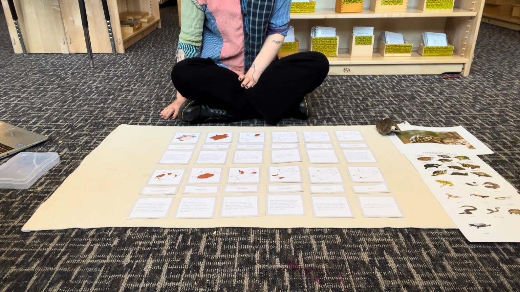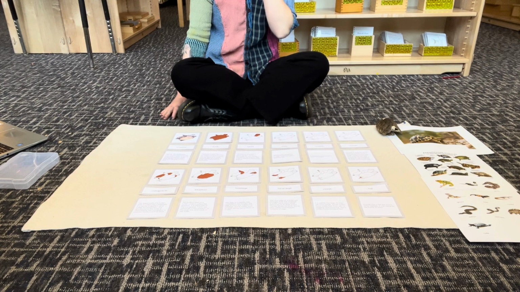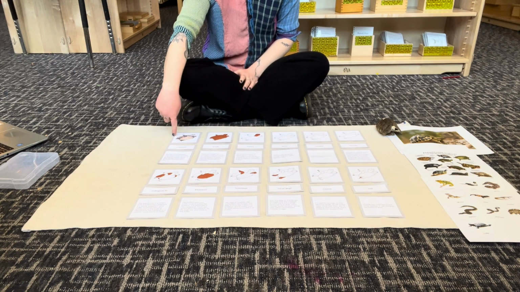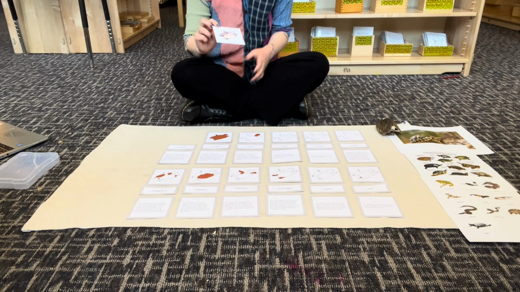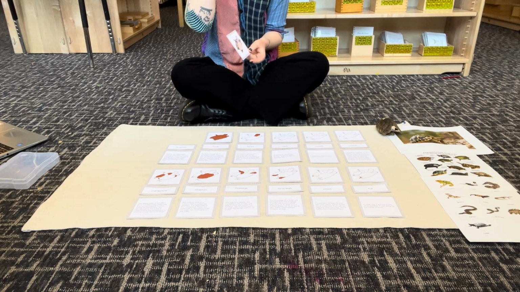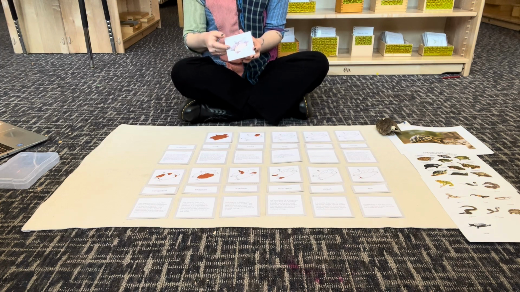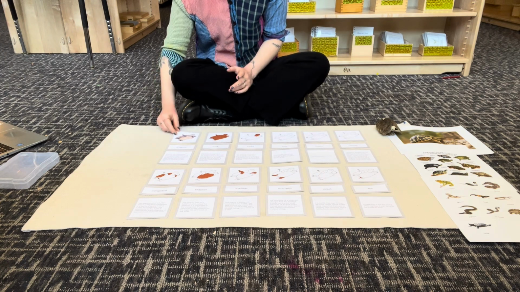So for your follow-up work, I would like you to try drawing your own turtle. You could take this card and put it up against the window and trace it onto your paper. Or if you want to give it a try, you can just draw your own turtle.